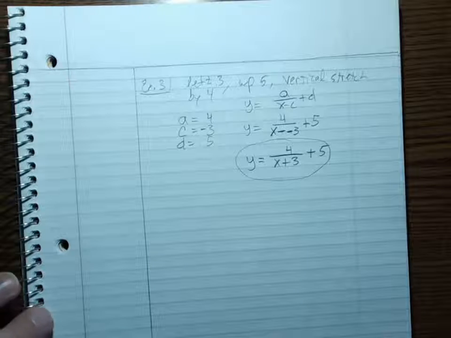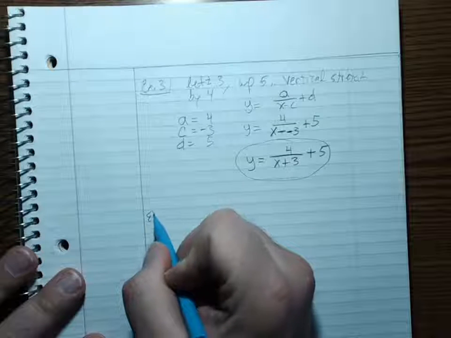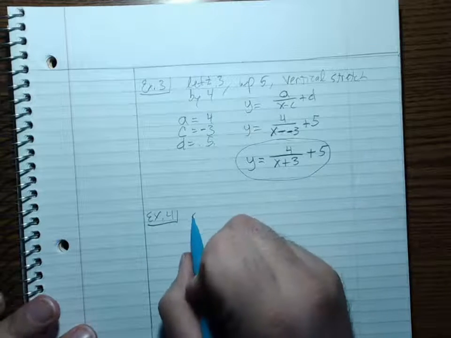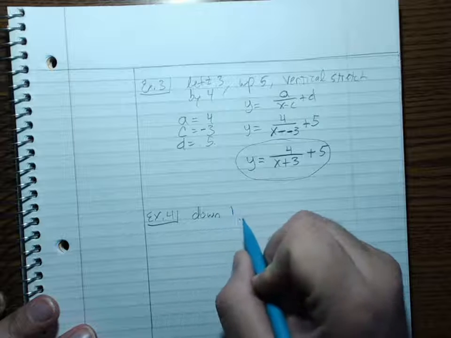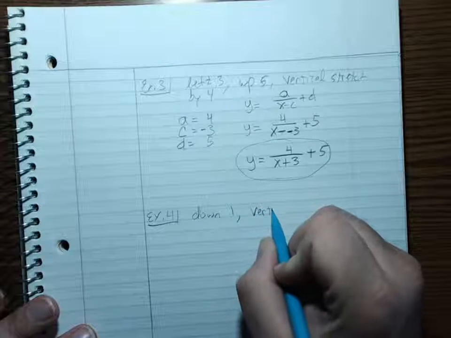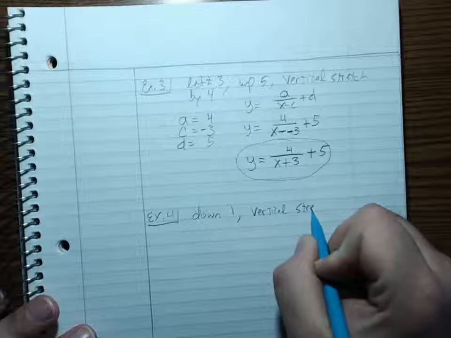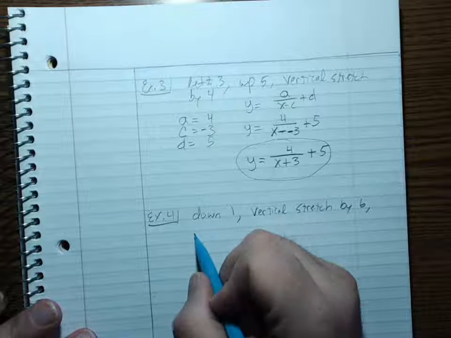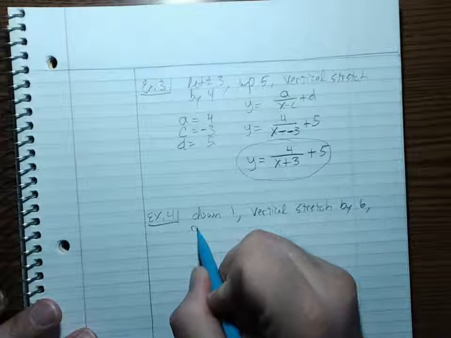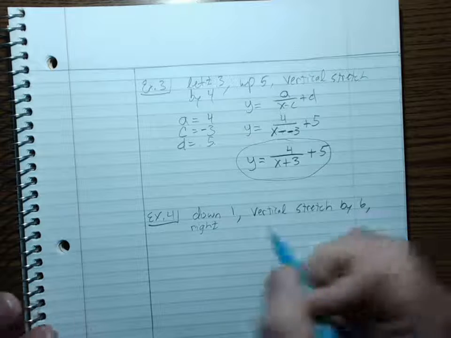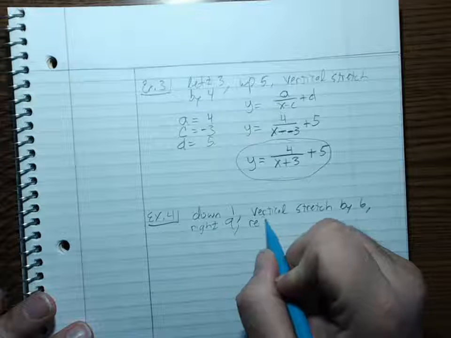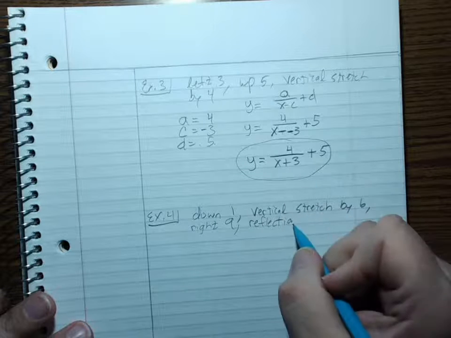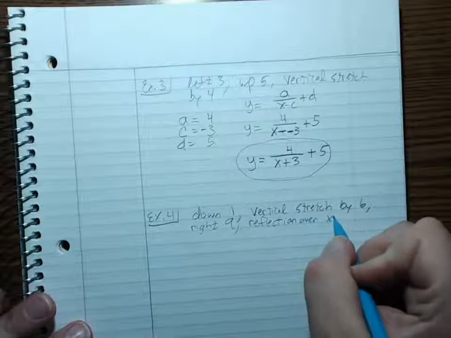Let me give you another one, and then we'll call it a day. So let's say that we wanted to instead go down 1, and let's vertically stretch this by 6. Let's go to the right 9, and let's reflect it. We'll say it was reflection over the x-axis.